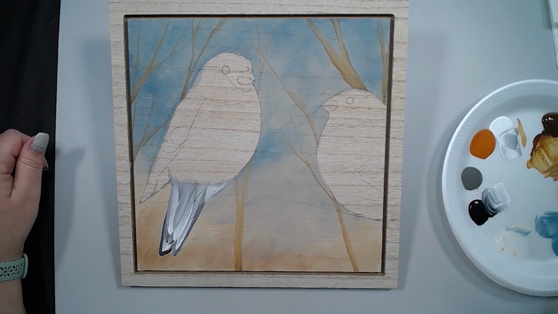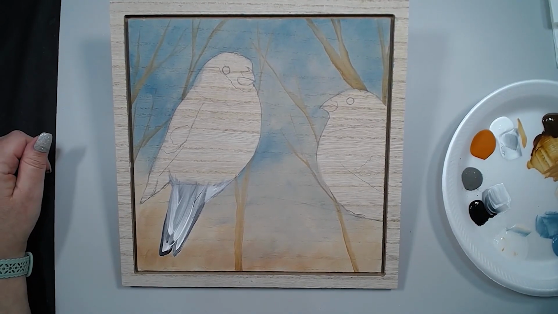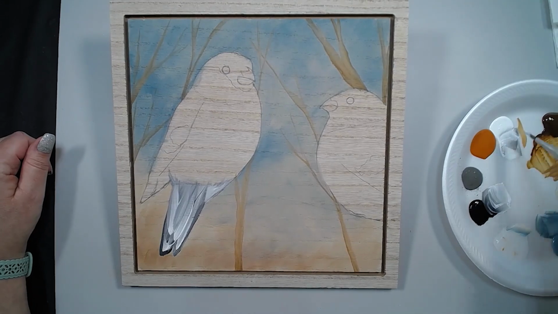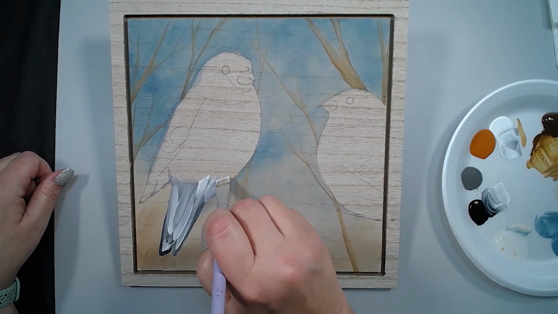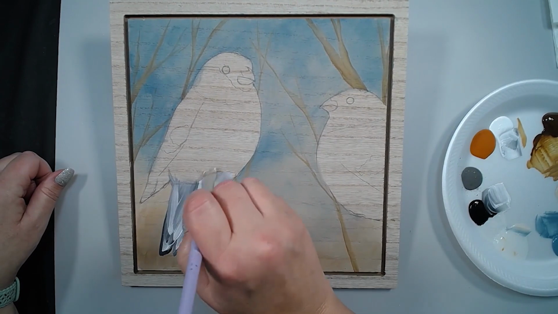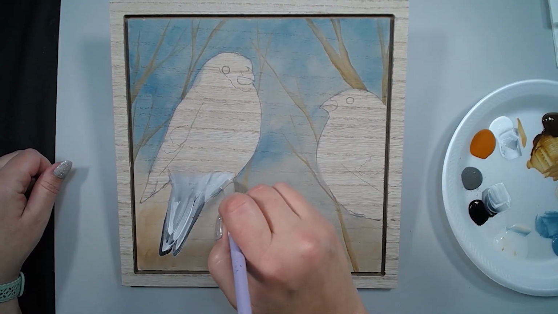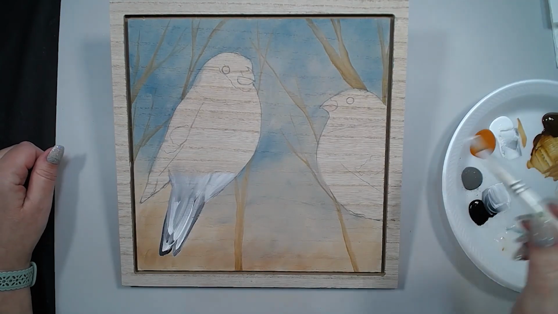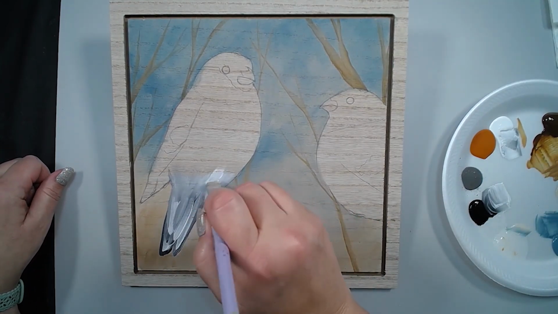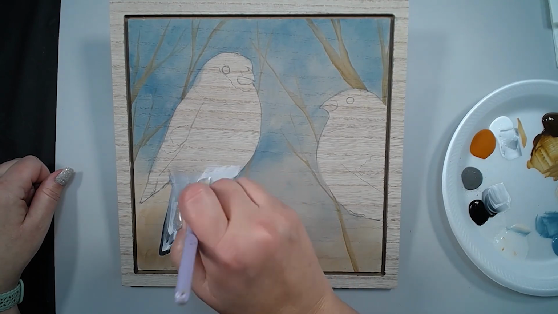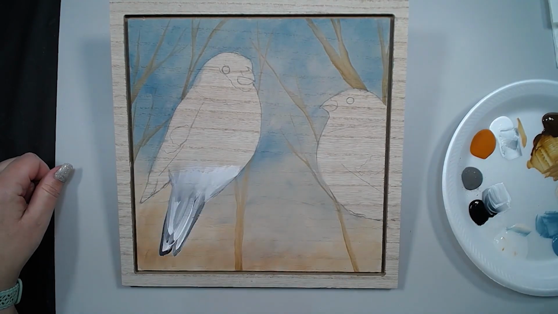So now I want to wipe off that black because I don't want any more of that in there. And we're going to get just white, and we're going to pull that down and kind of sweep it up into this belly area. A little more white. Okay.